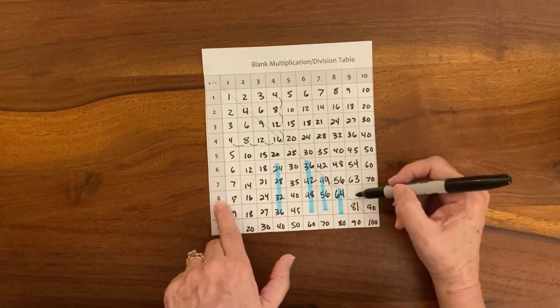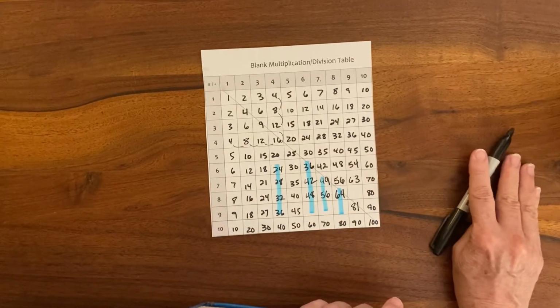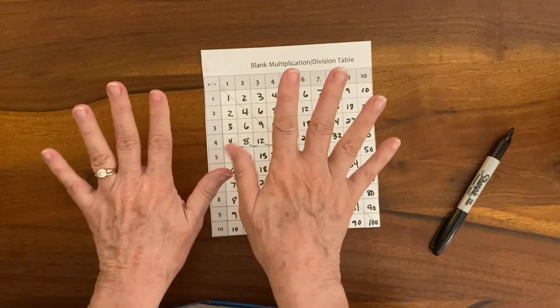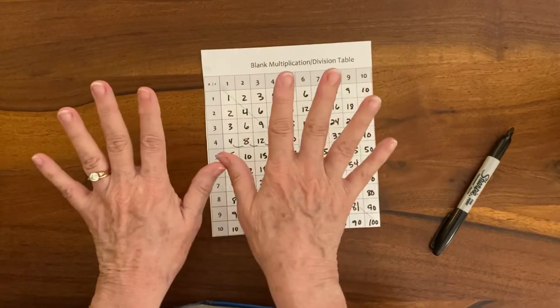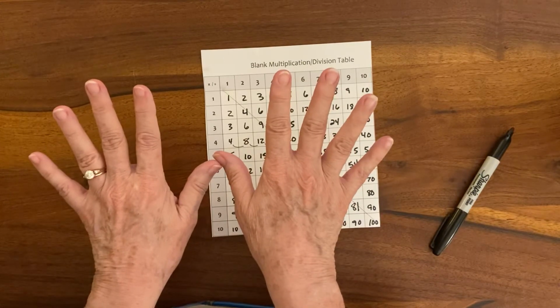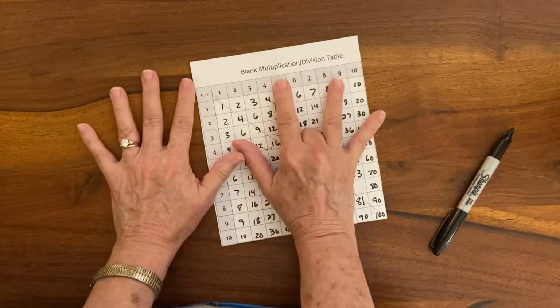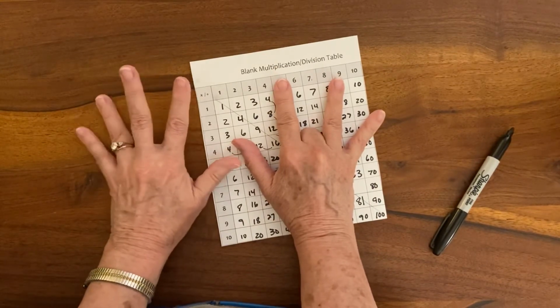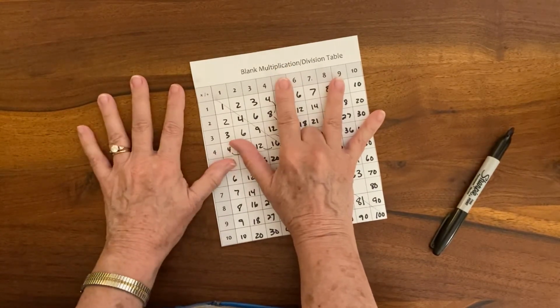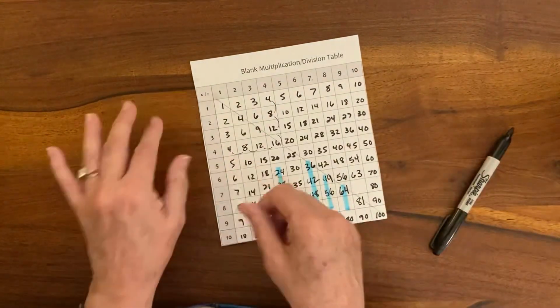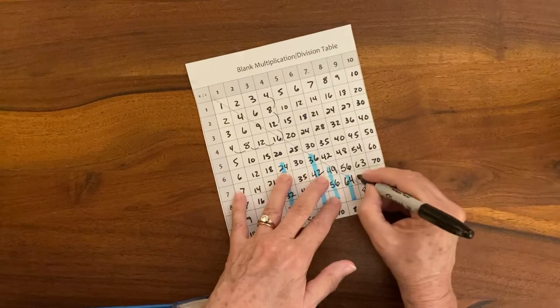8 times 9. Do you guys know the 9s trick? Okay, so I'm going to say 8 times 9. So whatever it is, 8 times, I'm going to put my 8th finger down, right? So that's my 8th finger. So that I've got 1, 2, 3, 4, 5, 6, 72. Isn't that crazy? So I'm going to go ahead and write that down before I forget.